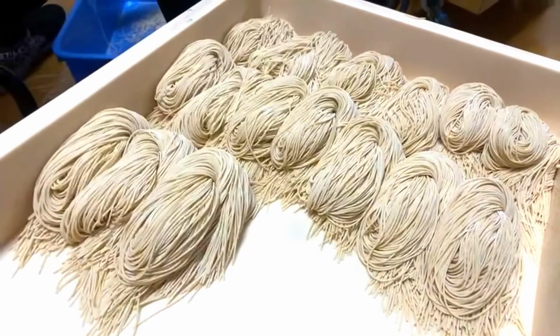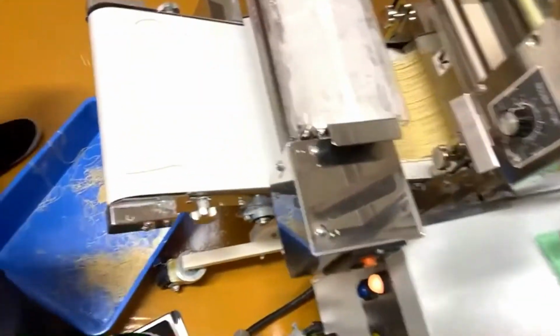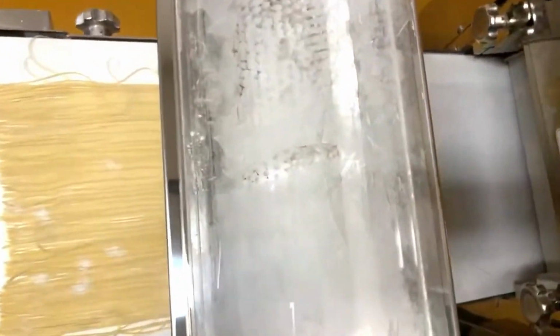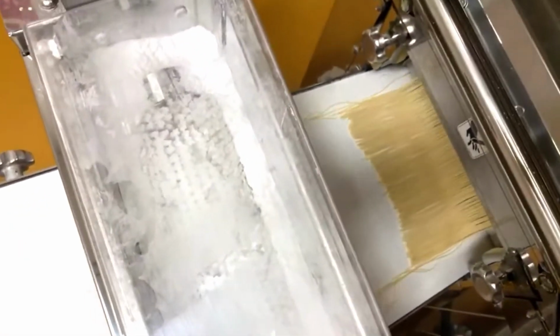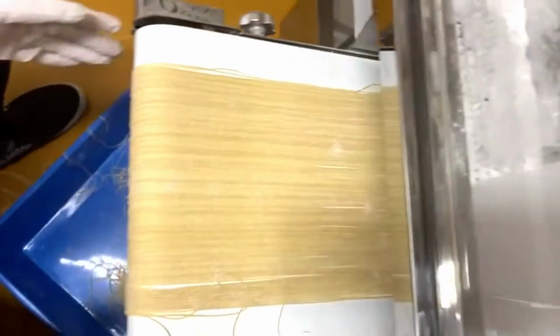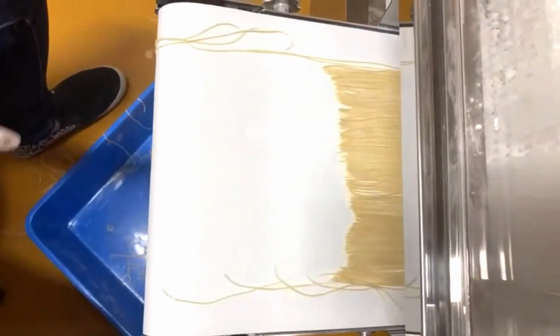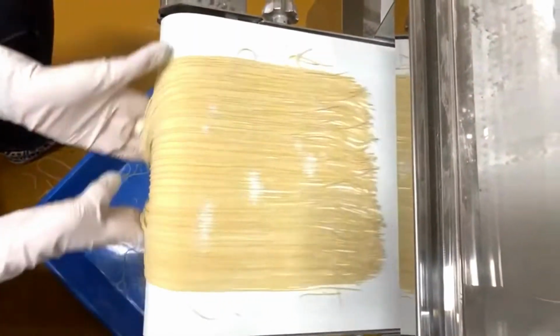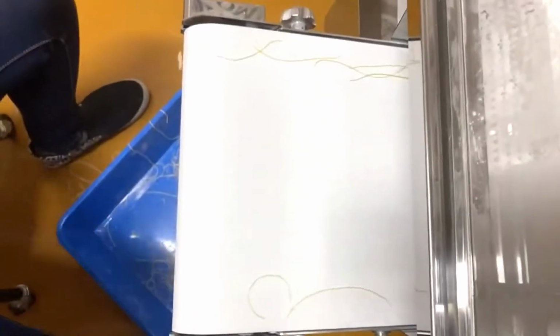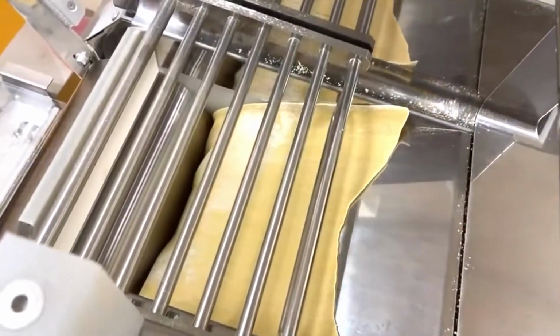Once you set the length, it's automatic, because there's a cutter rotating inside the machine that portions the noodles out. And when the noodles come out, you can dust directly onto them too, which prevents the noodles from sticking while you're storing them.